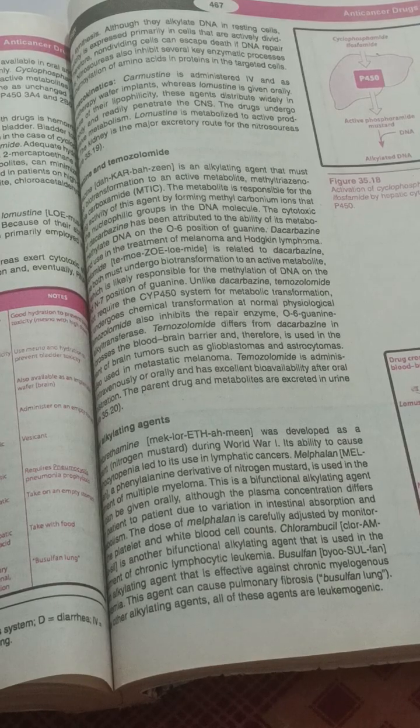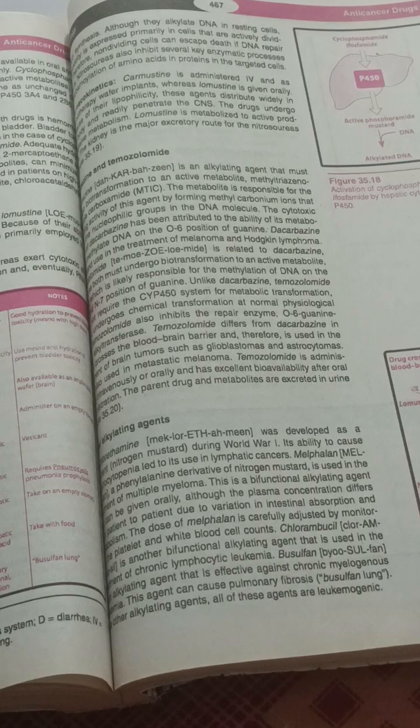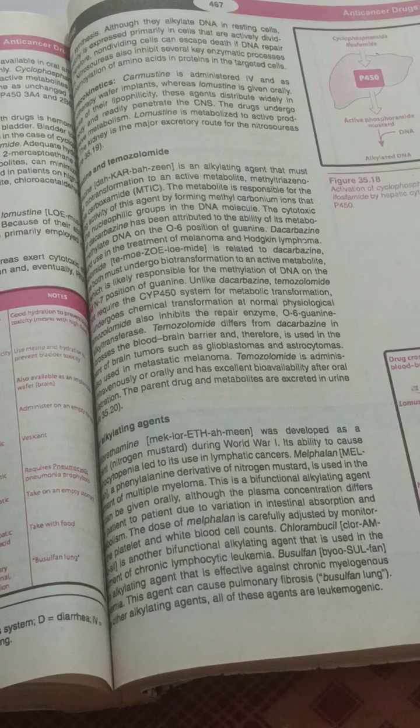The next drug is busulfan. It is an alkyl sulfonate, given by the IV route. It is used for chronic granulocytic leukemia. One of the major adverse effects of busulfan, which is very important, is that it causes pulmonary fibrosis, called busulfan lung. It causes lung fibrosis, making the lungs thick and hard. So these were the important things about the alkylating agents.